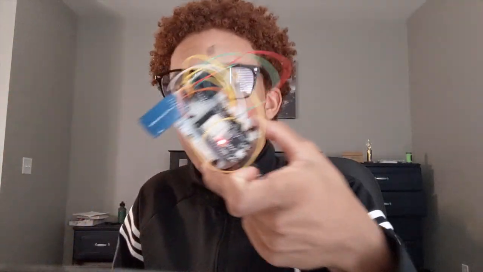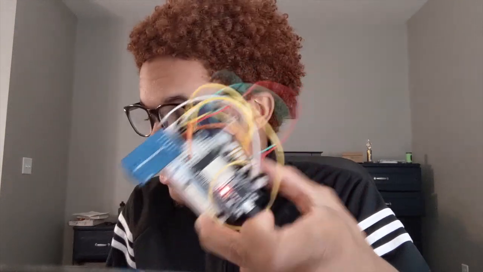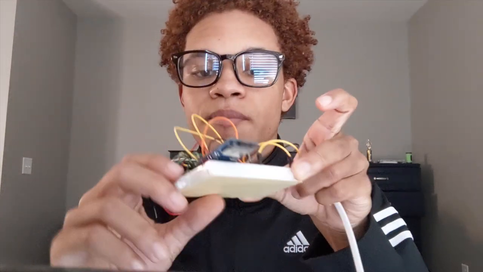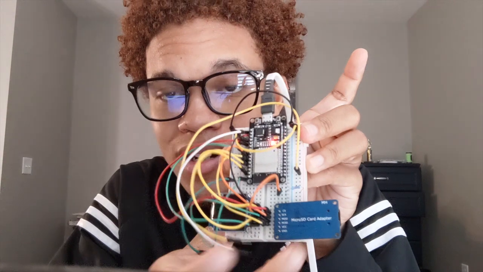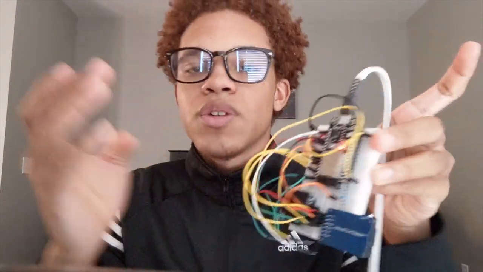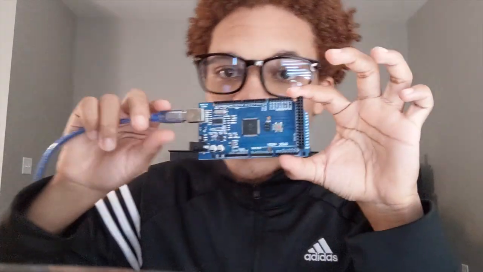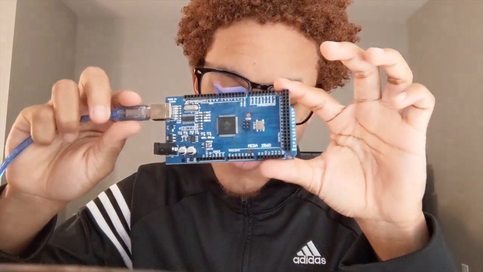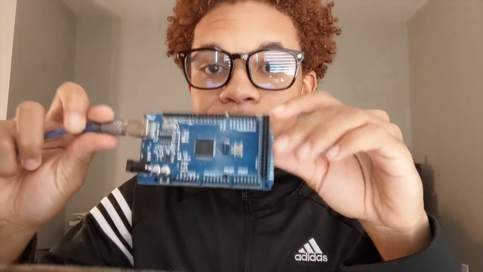But one thing about this board is that it runs at 3.3 volts. And because it runs at 3.3 volts, this micro SD card does not work with it. You need 5 volts to make this thing work. So I am using the Arduino Mega to give me those 5 volts. I didn't want to make a booster circuit or a voltage booster just to make this example.